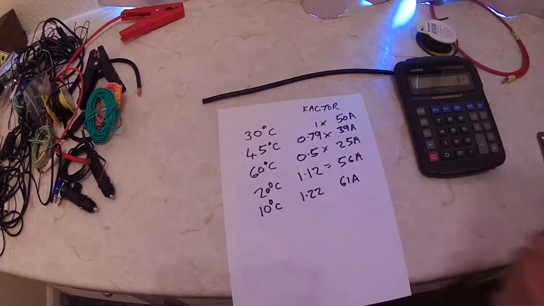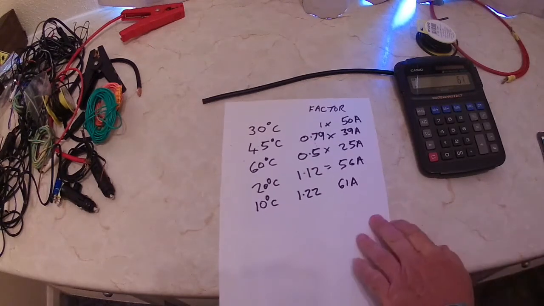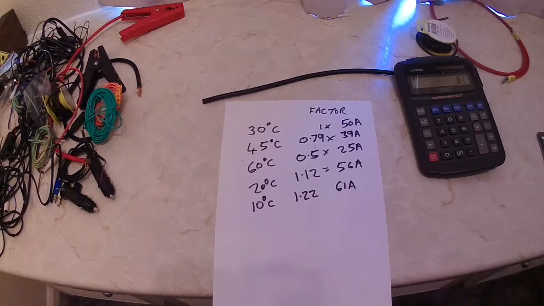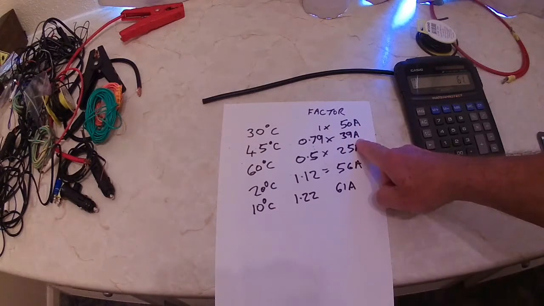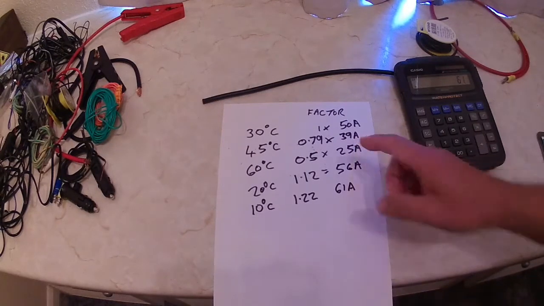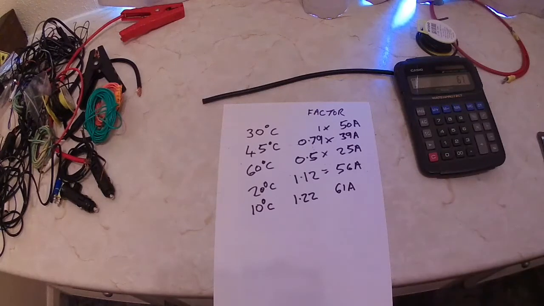Right, now because you're in your motorhome, the temperature is going to vary quite a lot. If you can imagine you're putting your cabling into your motorhome and you're going to Spain where it can be 30 or 40 degrees, or in the desert, then that 50 amp cable can only handle 39 amps. So you fit the cable to suit your application.